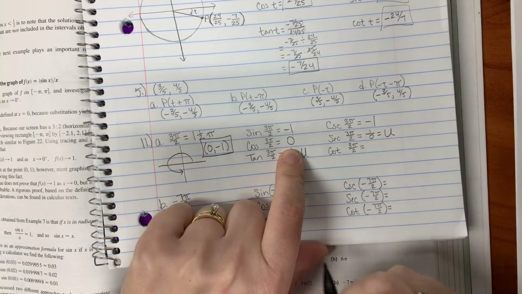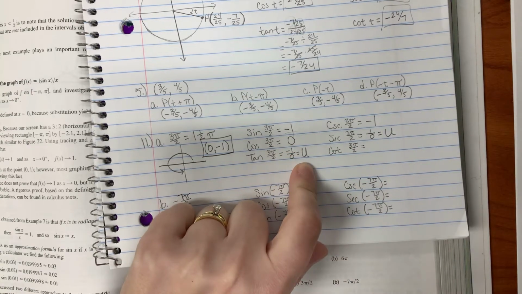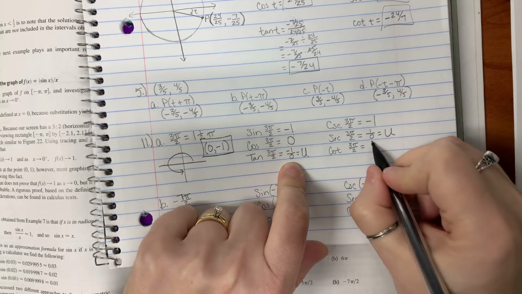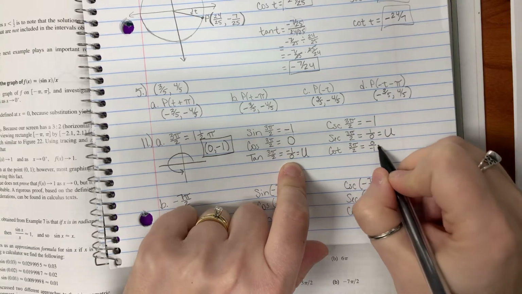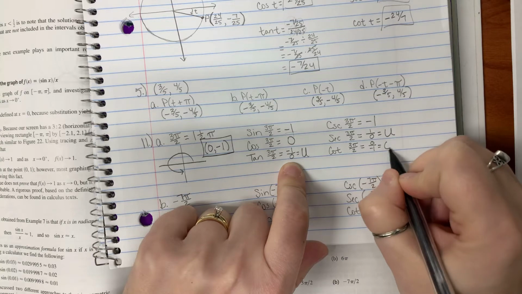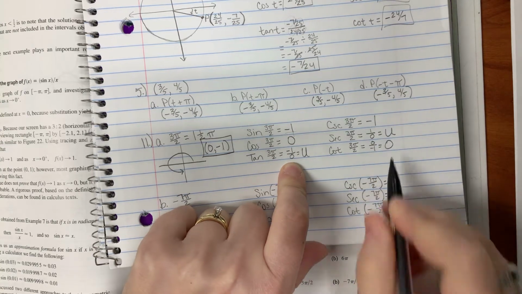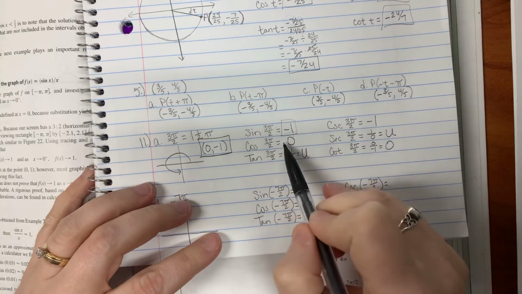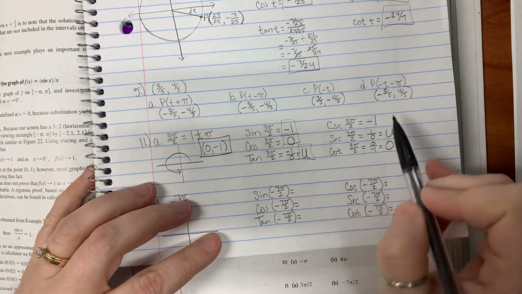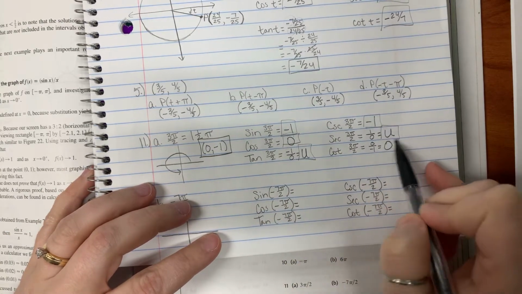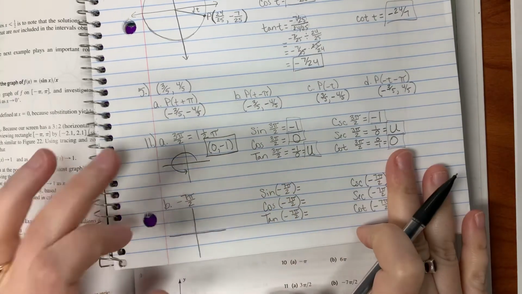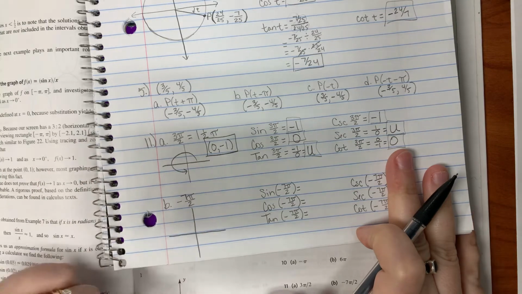That's undefined. And then cotangent, it was -1 over 0. So now it's 0 over -1. 0 on top is okay. That's just 0. So that value is 0. So these 6 values are part of your answer. So you have 7 answers just for part A on number 11.